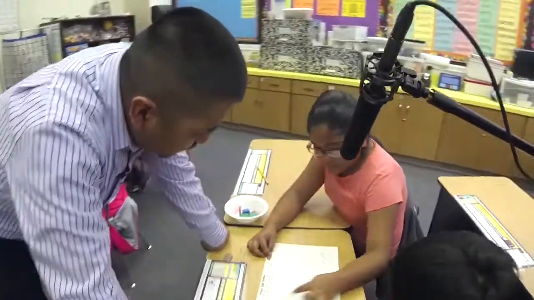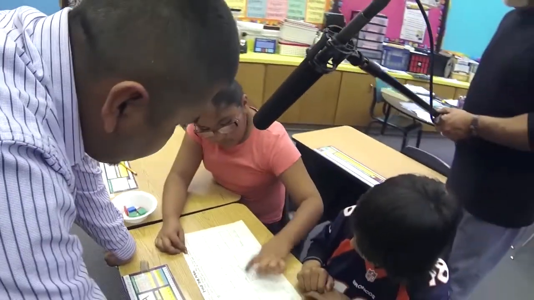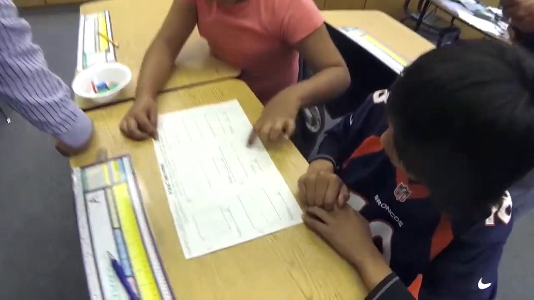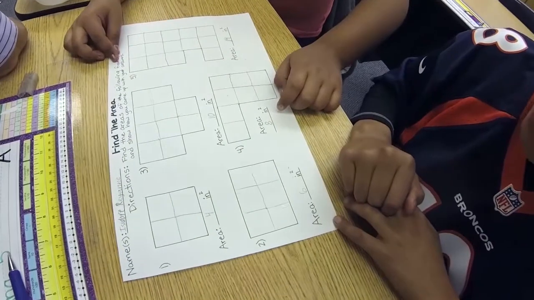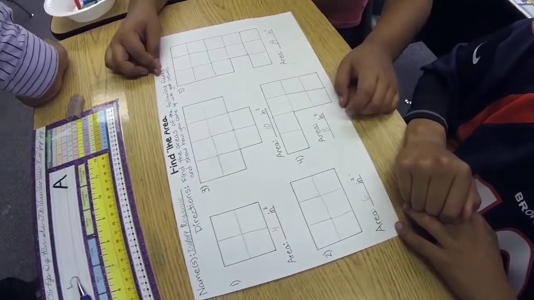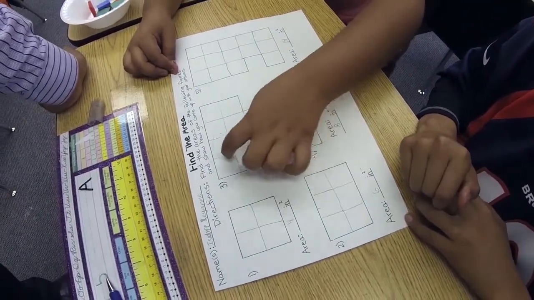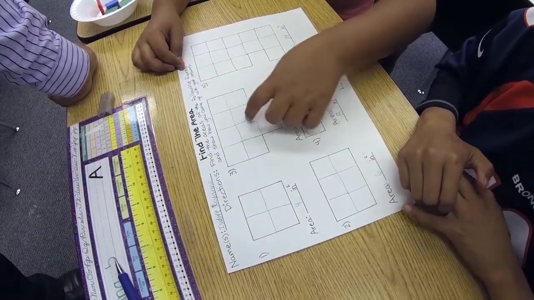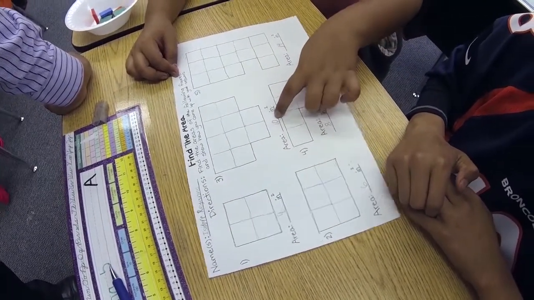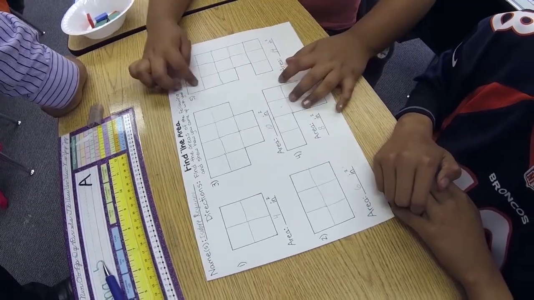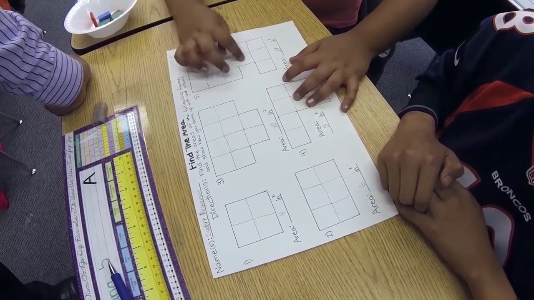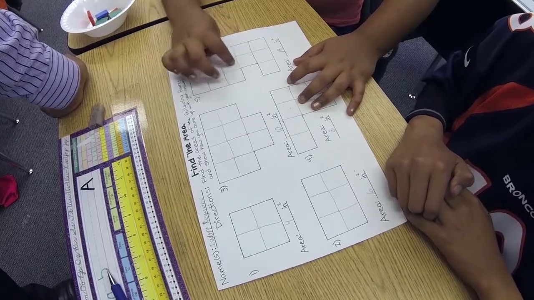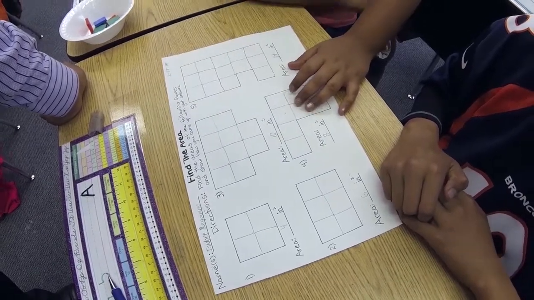So where's your 4 plus 4? There's 4, and then the 4 right here will give us 8, and then for this, there's 5 and 5 and 5, 5 and 5 will give us 10, and right here we get 10 of this, 10 plus the 4 will give us 14.